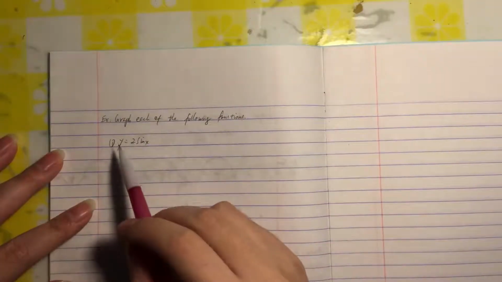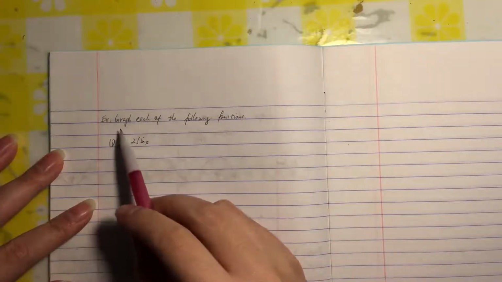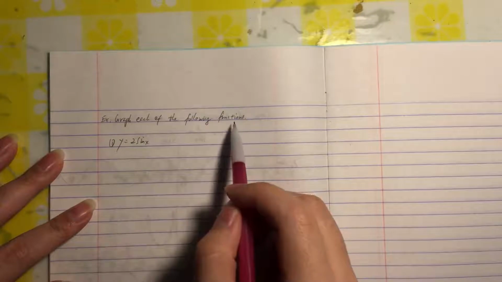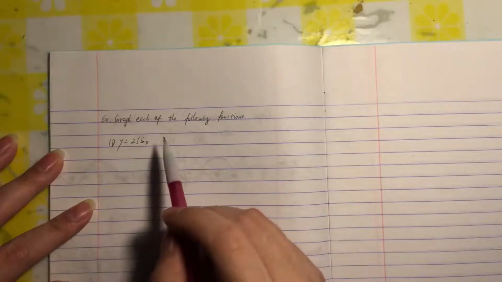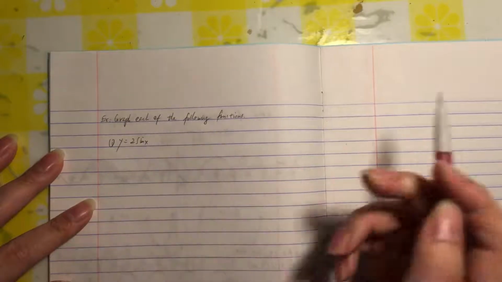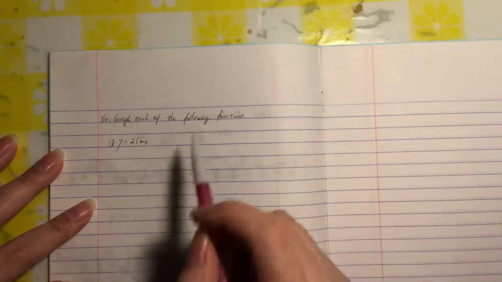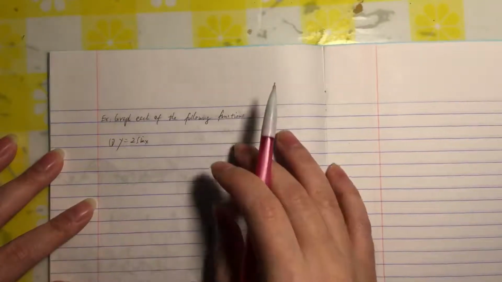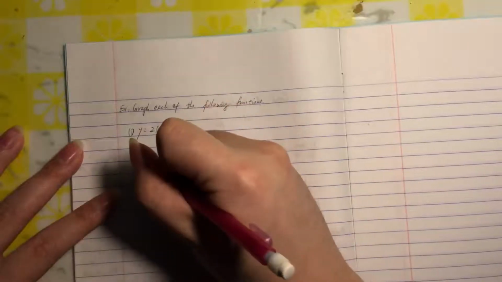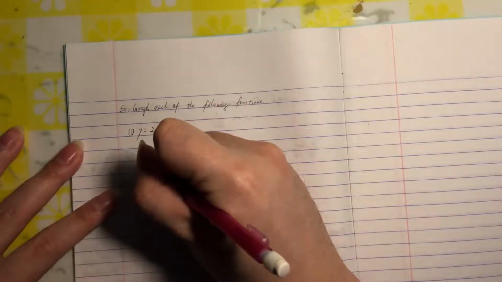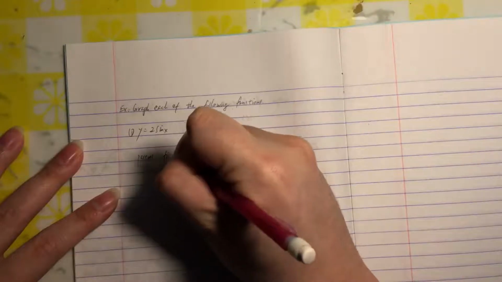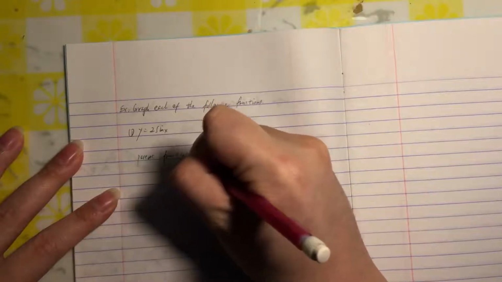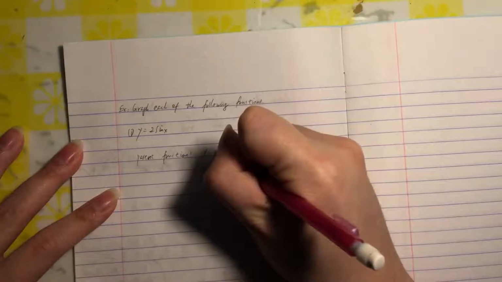Next, let me show you some examples. Graph each of the following functions. First example, y equals 2 sine x. How can we graph this function? In order to graph this function, let's choose the parent function first. For the parent function here, I will choose y equals sine x.